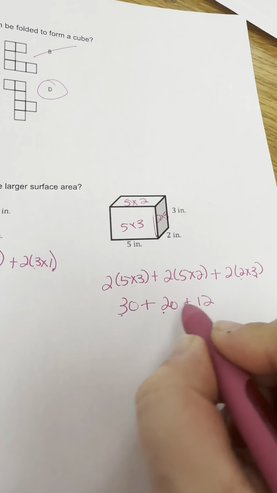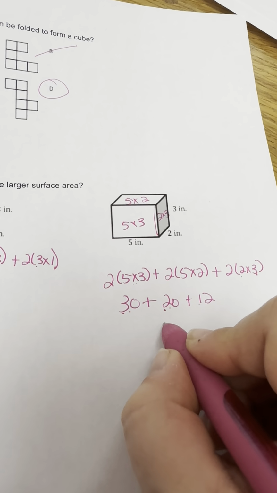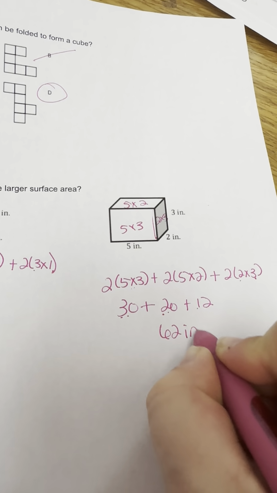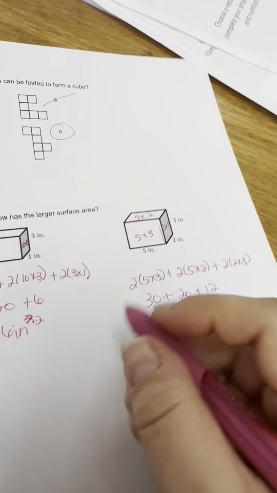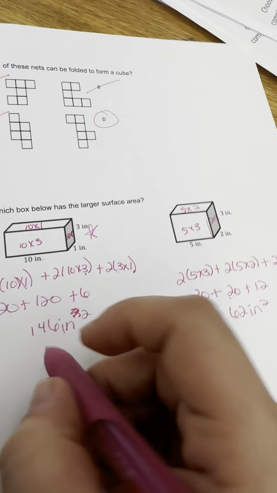So 30, 50, 62 inches squared. Okay, so this box has a larger surface area.